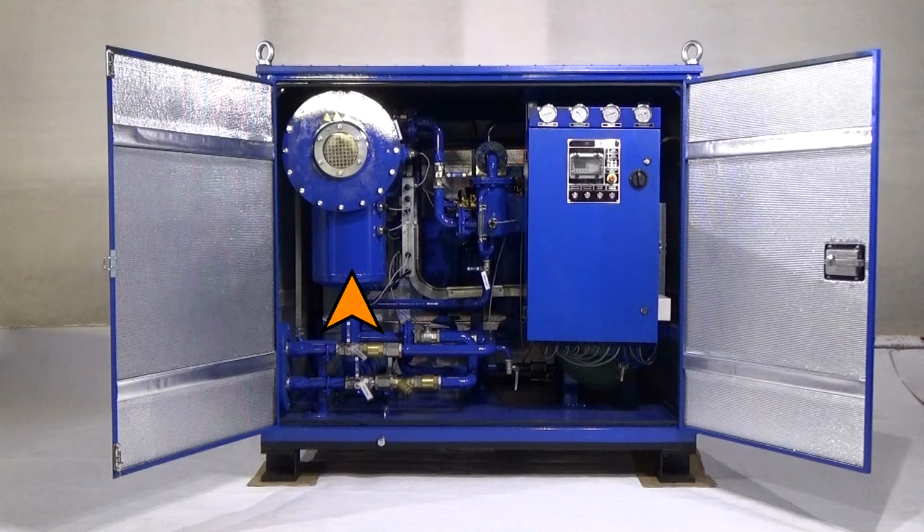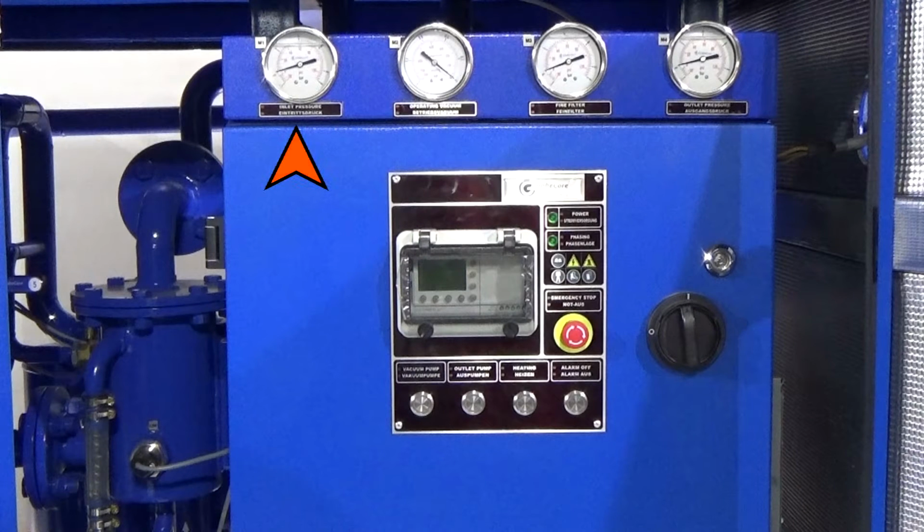After filling of the vacuum chamber, the output pump starts and expels the oil from the unit through fine filters and the outlet line. Vacuum and pressure gauge M1 indicates vacuum or pressure at the unit's inlet. Vacuum and pressure gauge M2 indicates vacuum in the vacuum system. Vacuum and pressure gauge M3 indicates pressure before the fine filters. Vacuum and pressure gauge M4 indicates pressure at the unit's outlet.